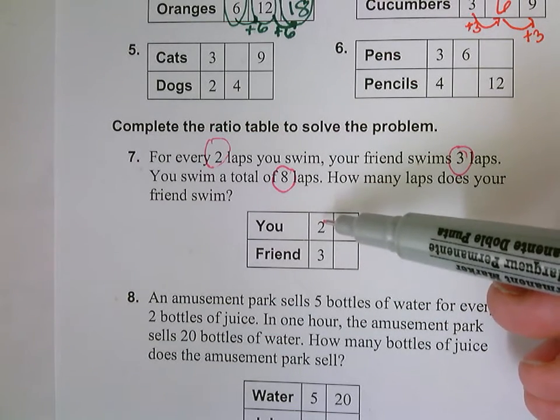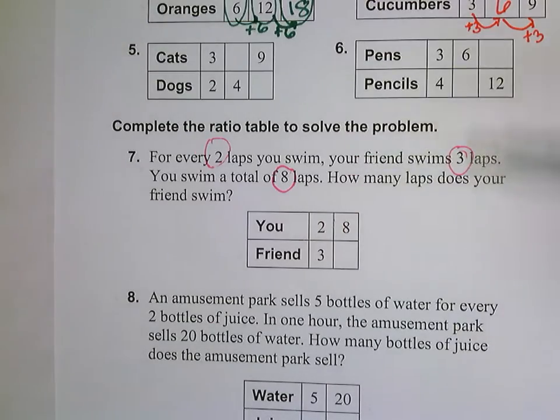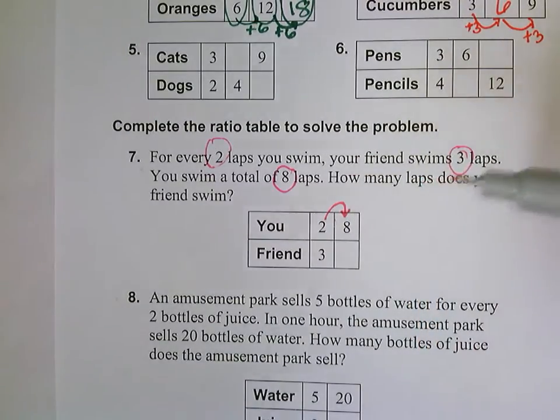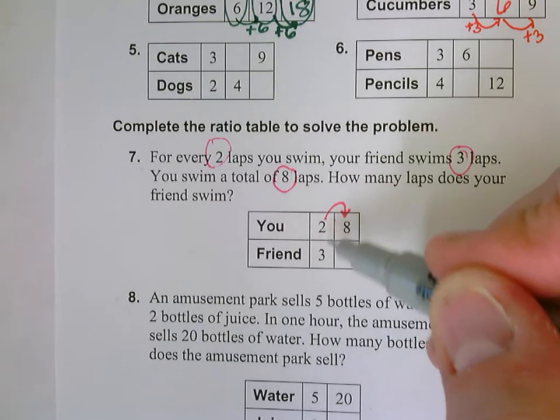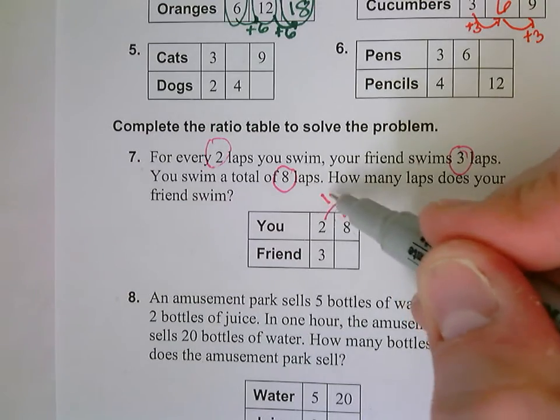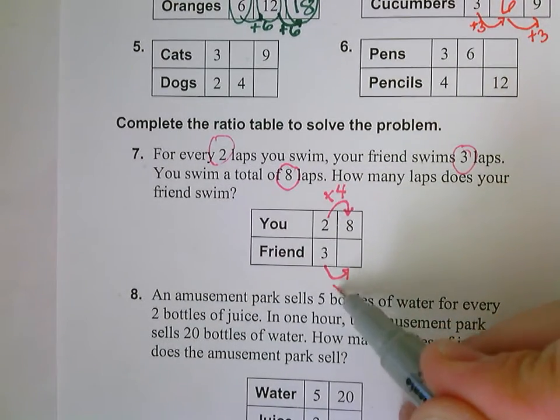I can't double 2 to get to 8. I can't just keep adding 2. So what I'm going to do is think about, well, what did I have to multiply by? So getting bigger, what did I need to multiply by to get from 2 to 8? And I had to multiply by 4. 2 times 4 is 8. That means down here, I'm going to have to do 3 times 4.